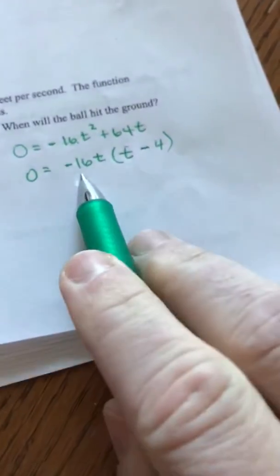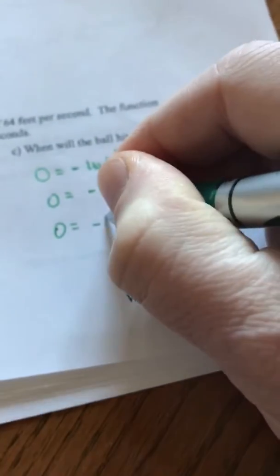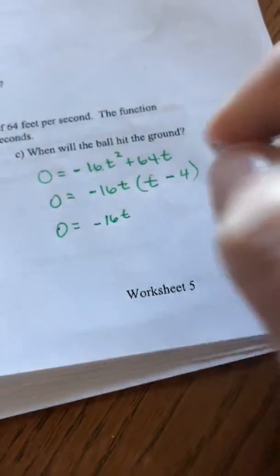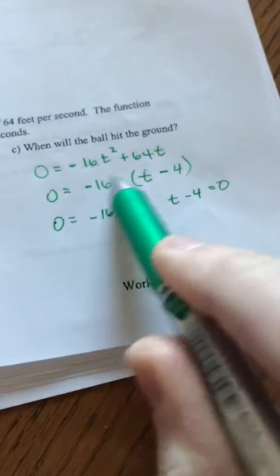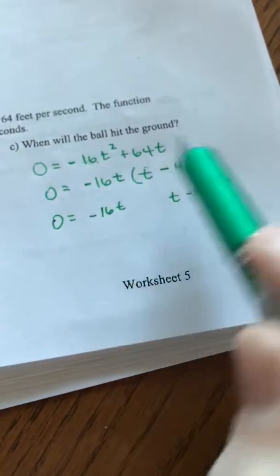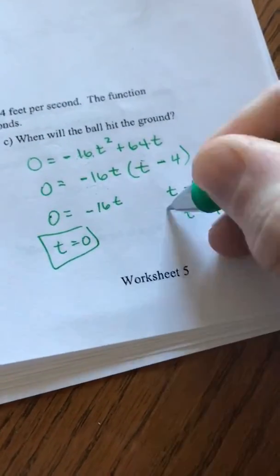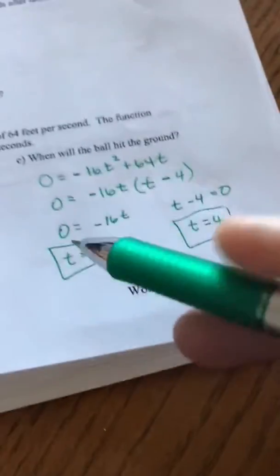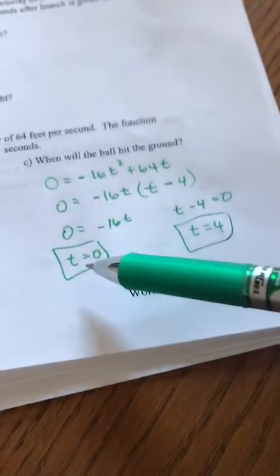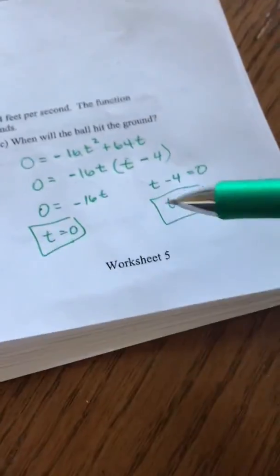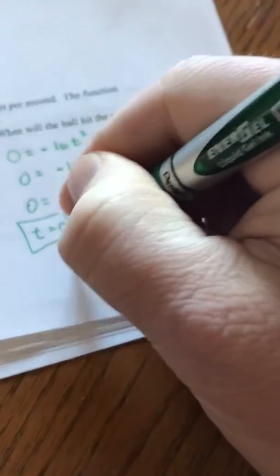So now, in order to make this 0, I can say negative 16t equals 0, and t minus 4 equals 0. So I'm just setting this equal to 0 because I'm multiplying these two things. And then I set this equal to 0, and I solve. So in this case, t would equal 0 on this one. And this one is t equals 4. So t equals 0, that's the time when the ball starts on the ground. So that at the beginning, the ball's on the ground. It gets thrown up, and then it lands on the ground at 4 seconds. So the answer would be 4 seconds.